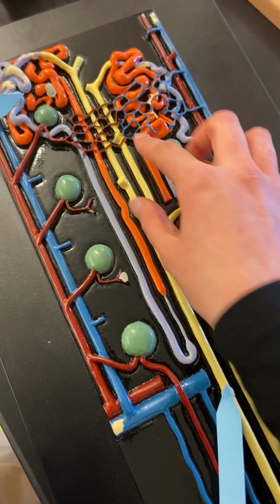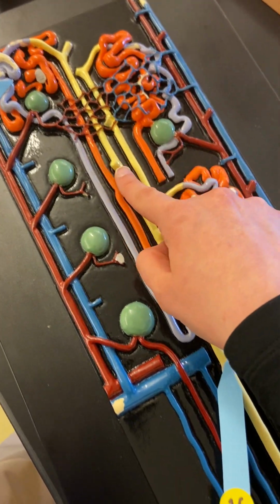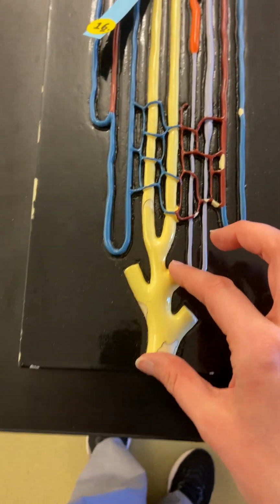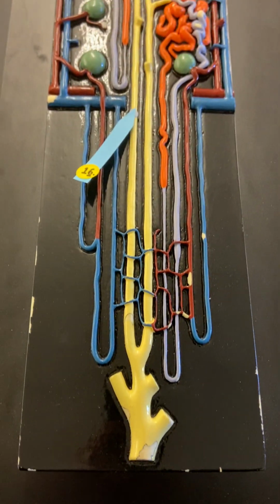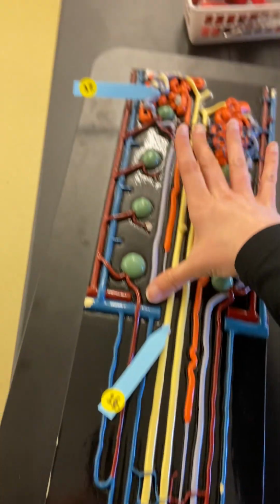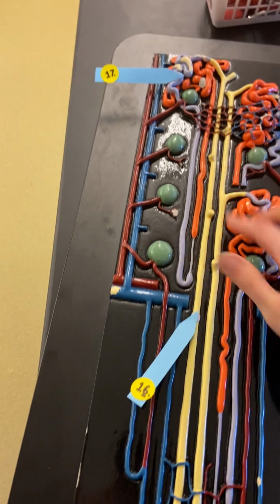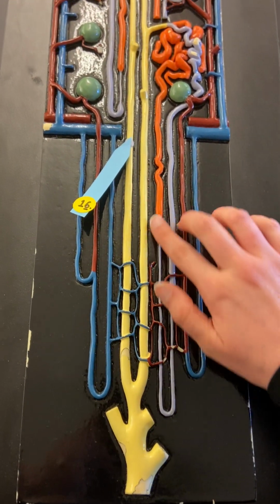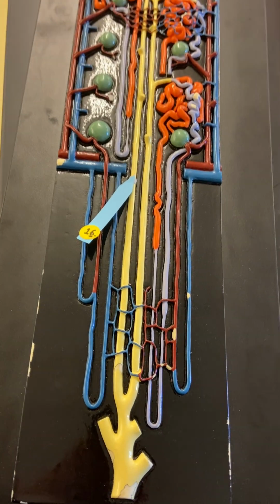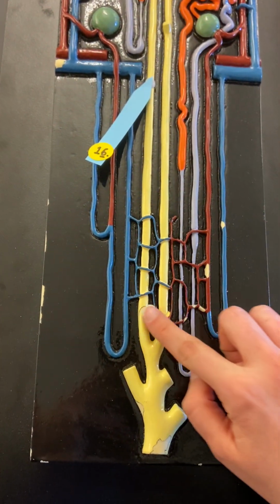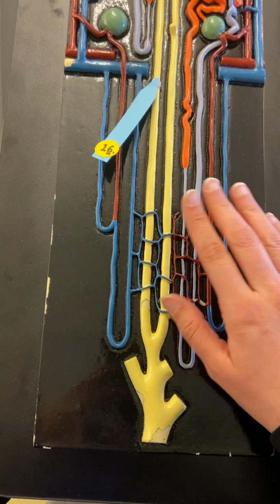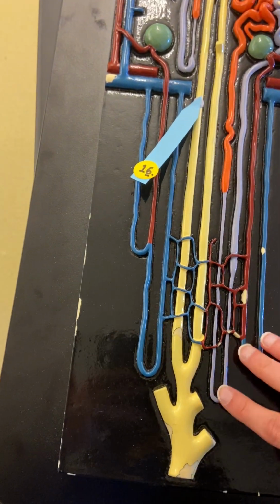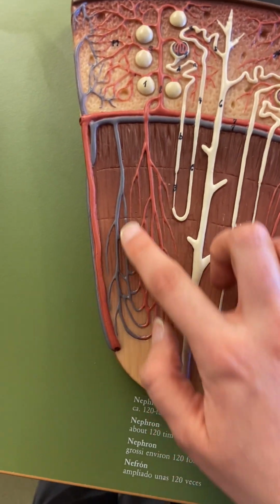Then we have our collecting duct. These are paratubular capillaries. Our collecting duct in yellow. And then at the very bottom here, it would become the papillary duct. And you can see we have a cortical nephron and a longer juxtamedullary nephron there. Down here would be the vasa recta. It covers the juxtamedullary nephron, and you can see them down here as well, the vasa recta.